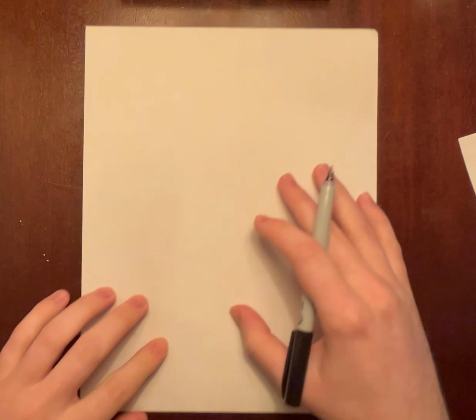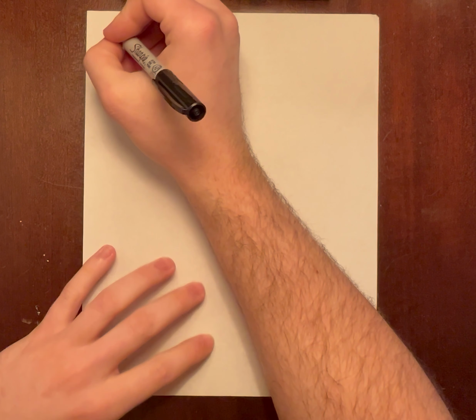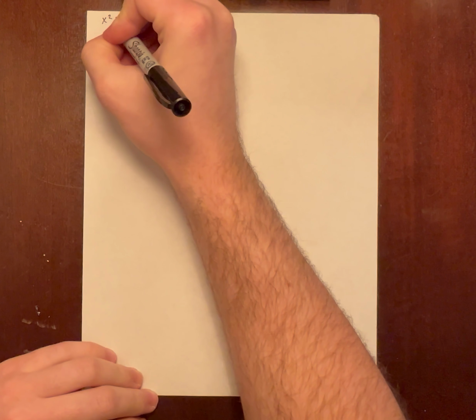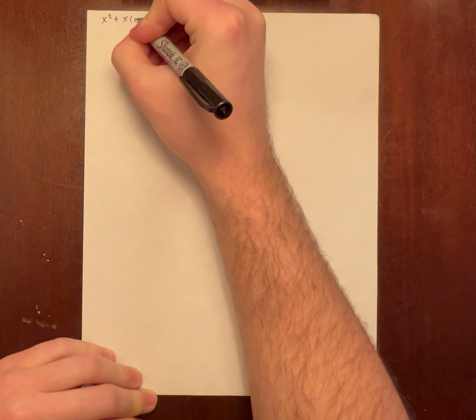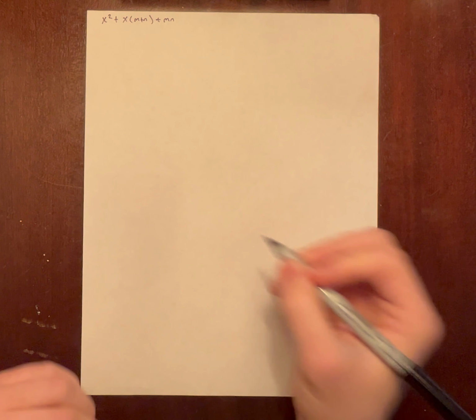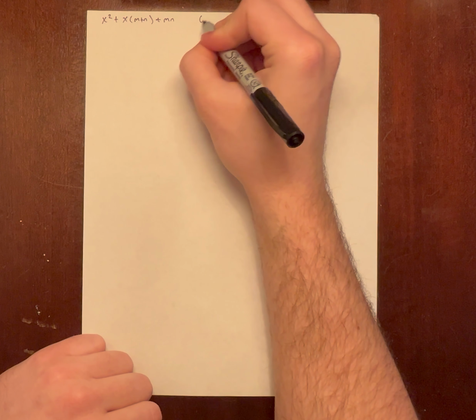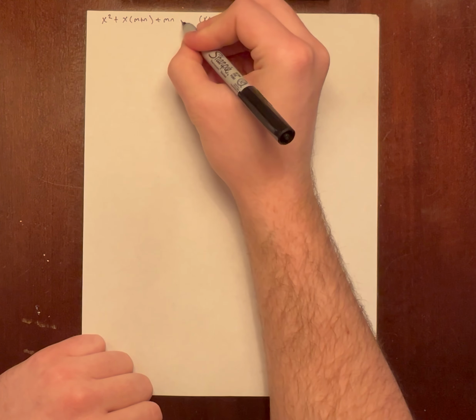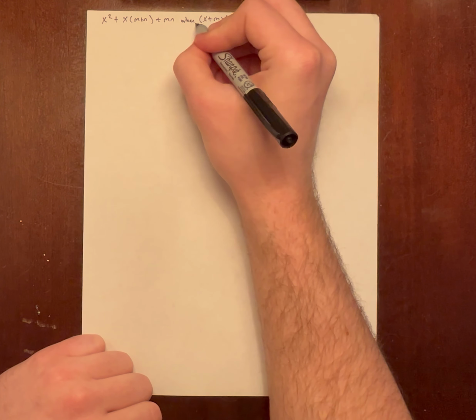Now I'm going to take a second and write the most generalized form of this that I can. So we know that we'll always have something of the form x squared plus x times n plus m times n when you have factors of x plus m times x plus n.